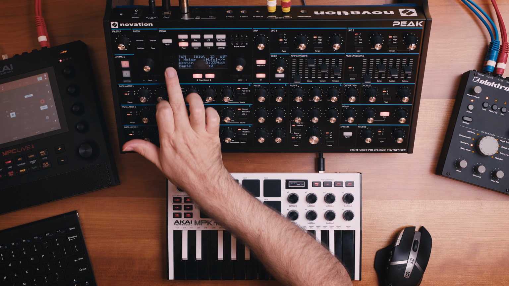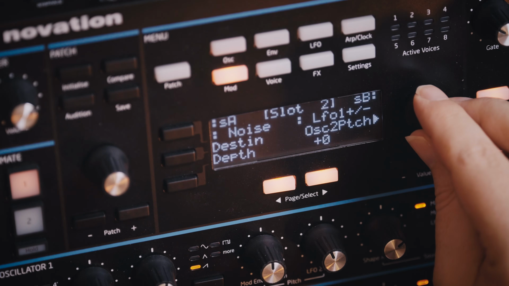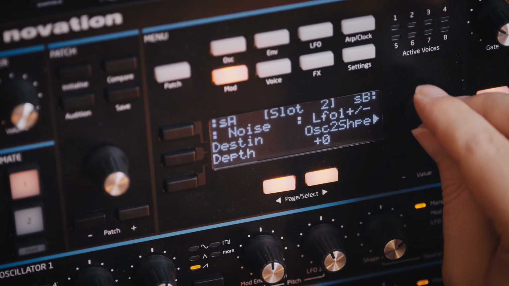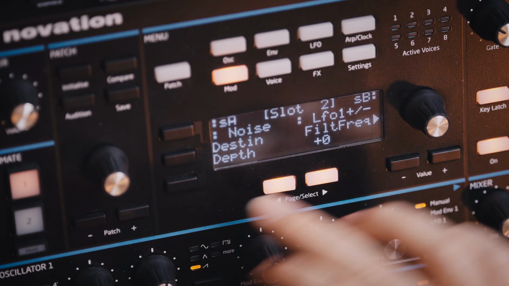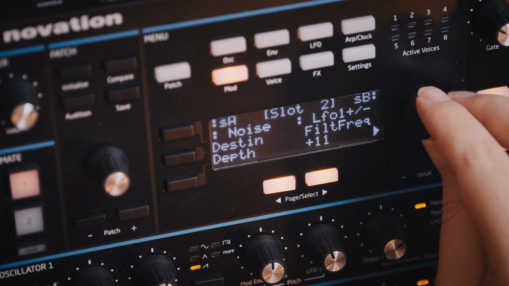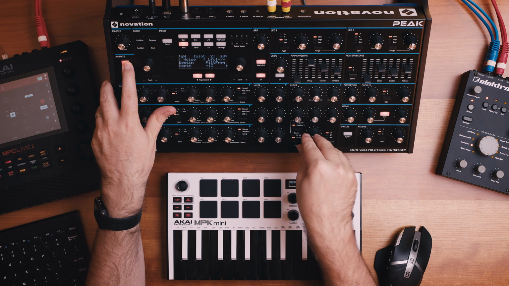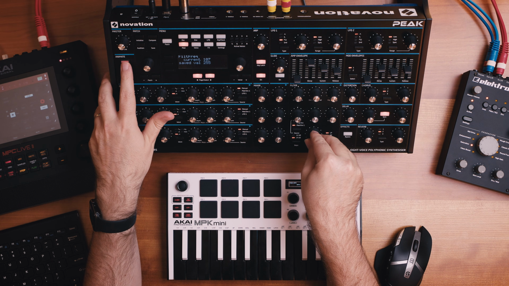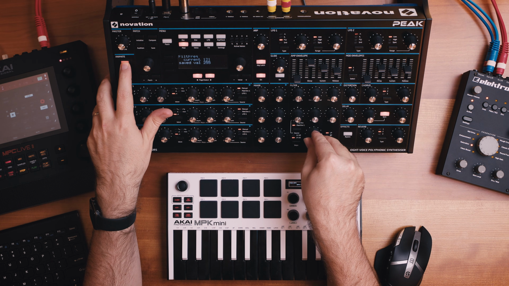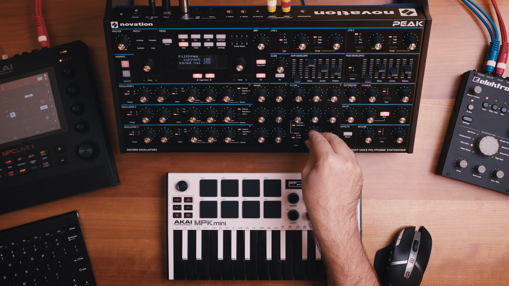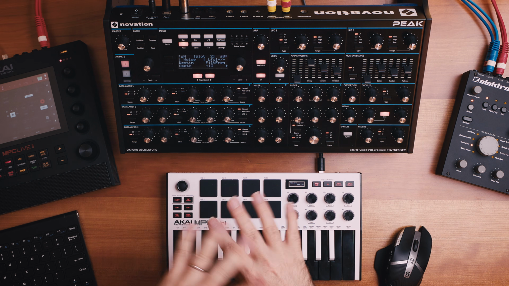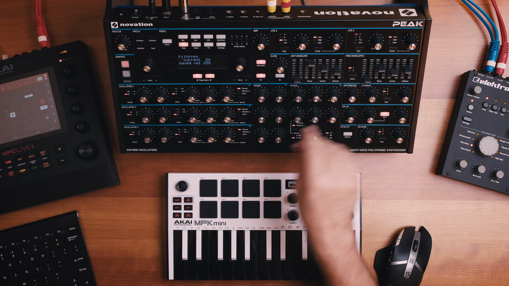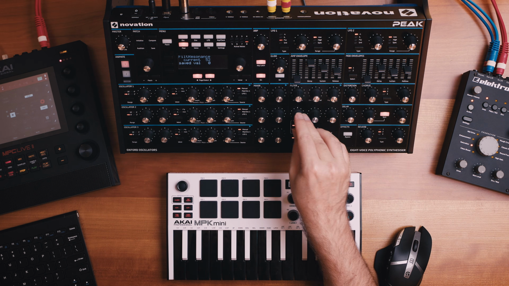Okay, back to the modulation. Destination on here is going to be, let's do the filter frequency. I love the way that sounds. Such a sucker for it. Just adding a little dust. It's so nice. Love the way it sounds.